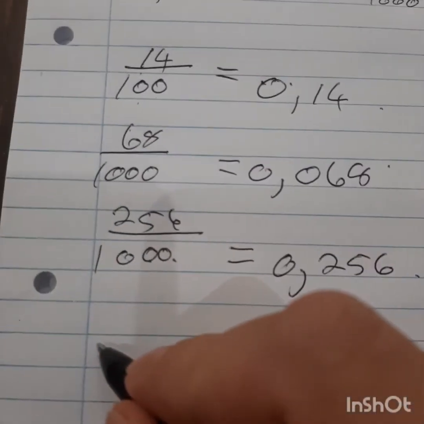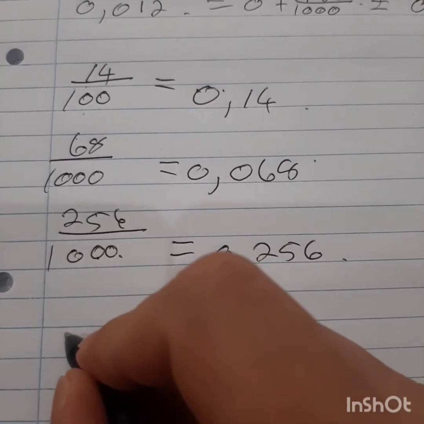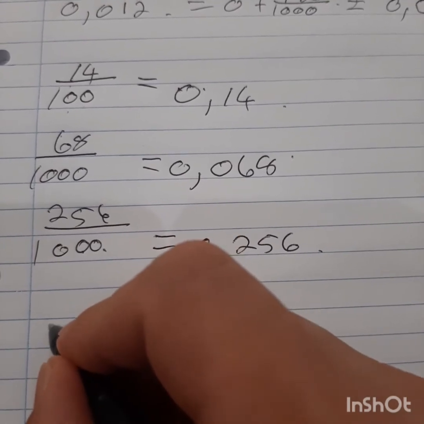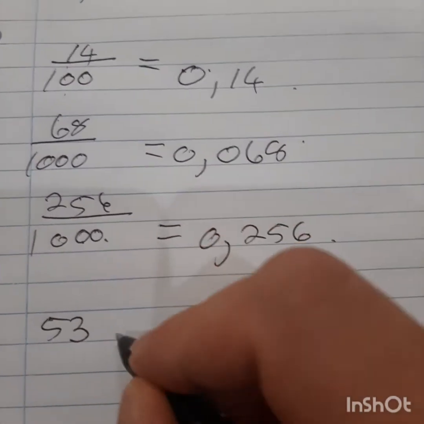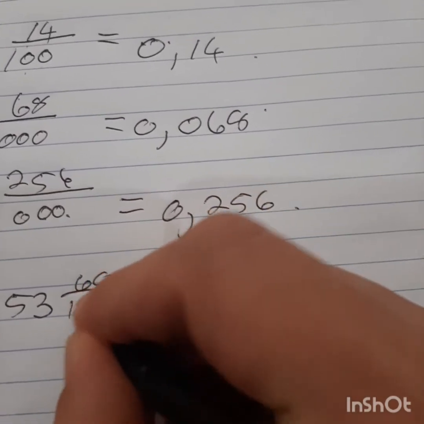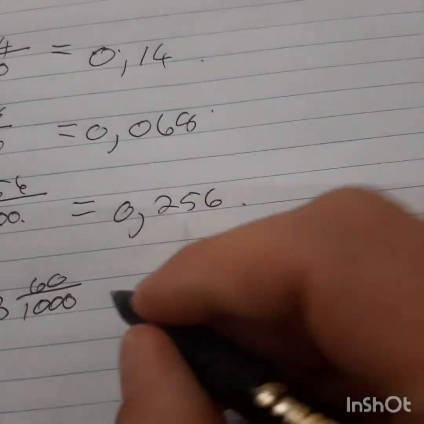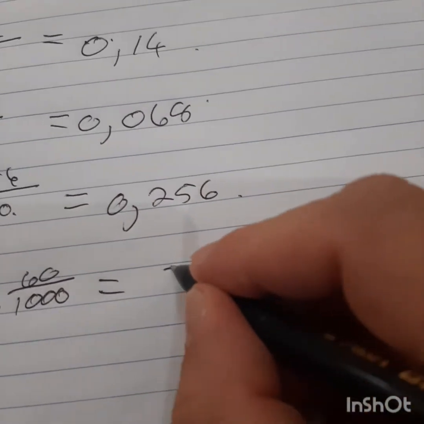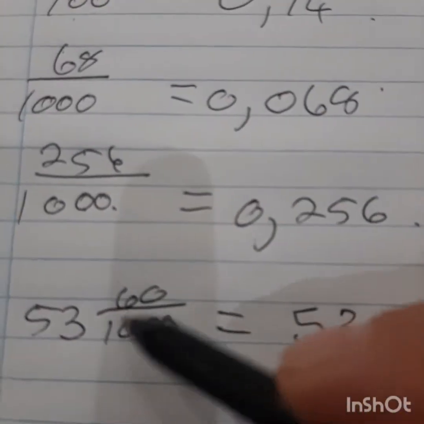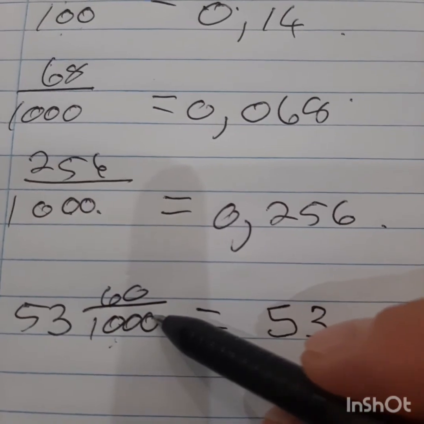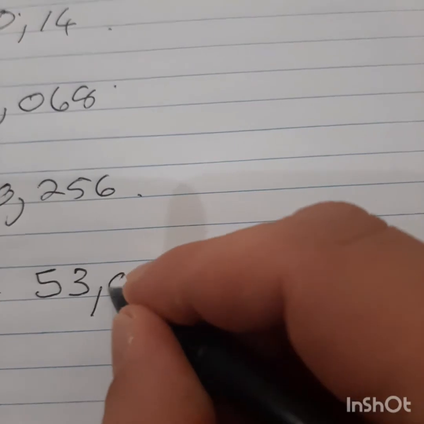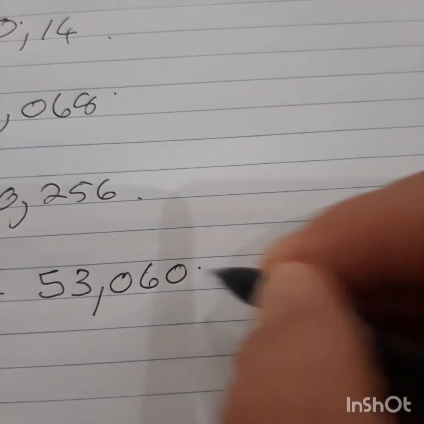We can also look at whole numbers. So if I have a whole number of 53 and 60 over 1,000, that would be 53, now, how many placings? 1, 2, 3. How many at the top? Only 2, so we know the first one's going to be a 0. 0, 6, 0.